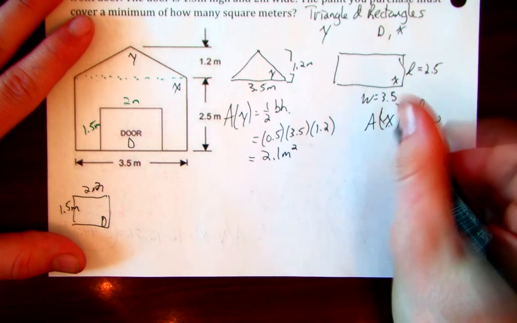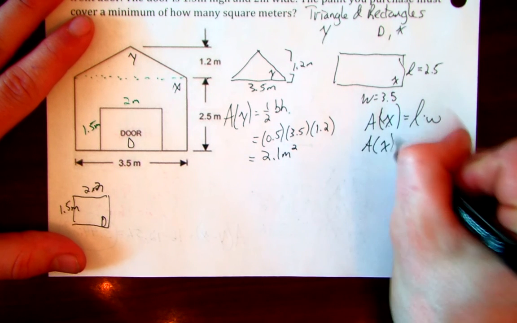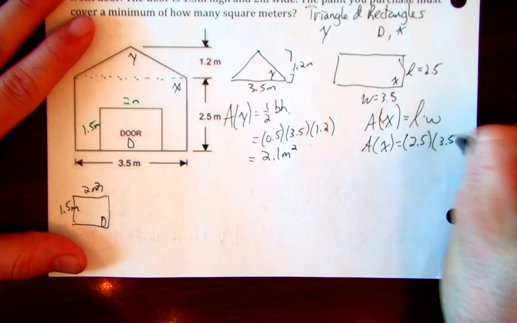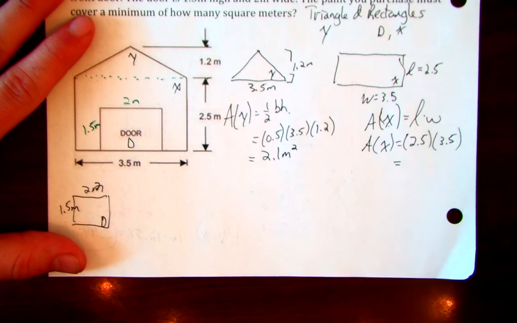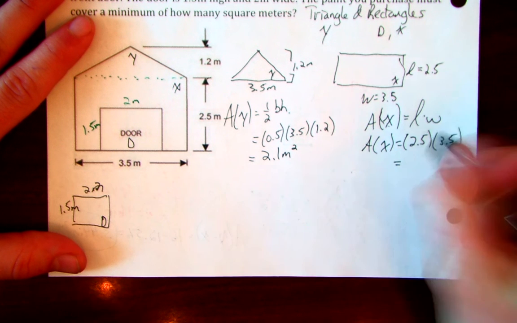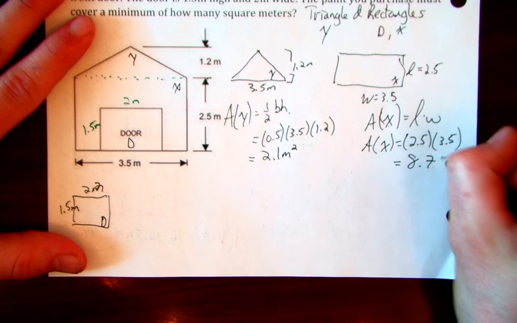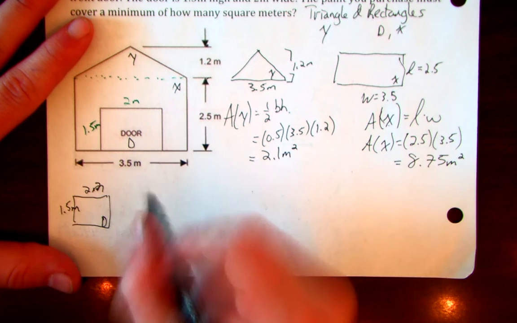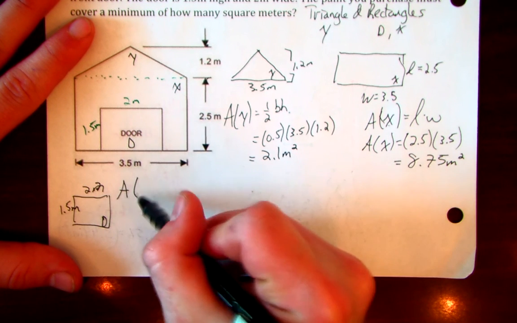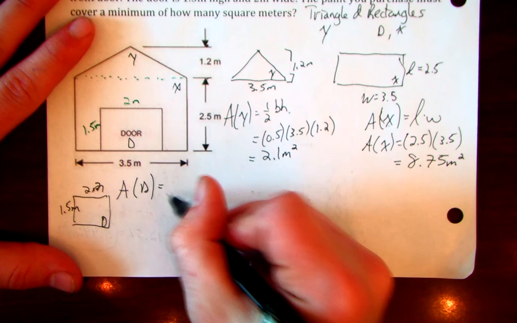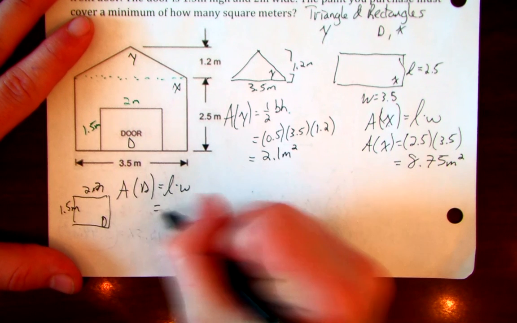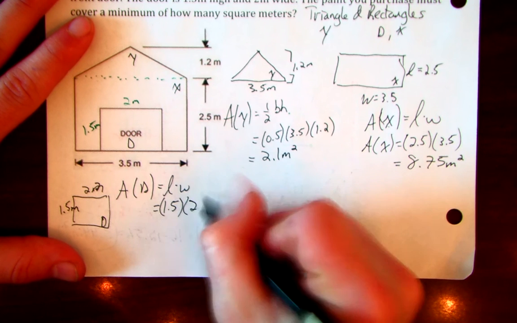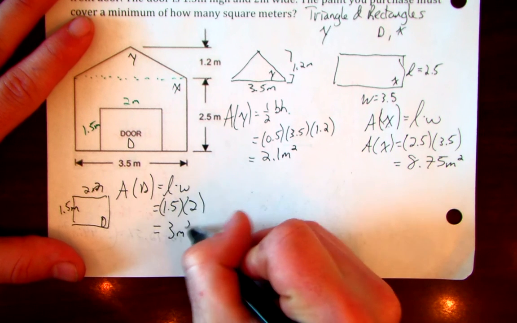And so you have area of X is going to be equal to 2.5 times 3.5. Multiplying carefully, you should end up with 8.75 meters squared. And then lastly, I have the area of my door D, which is going to be also length times width. And so we have 1.5, use parentheses, times 2, which is just 3 meters squared.